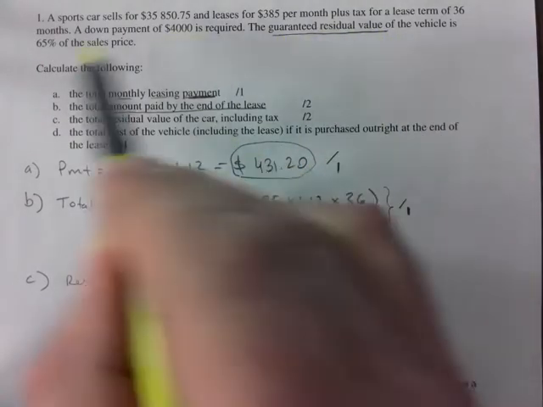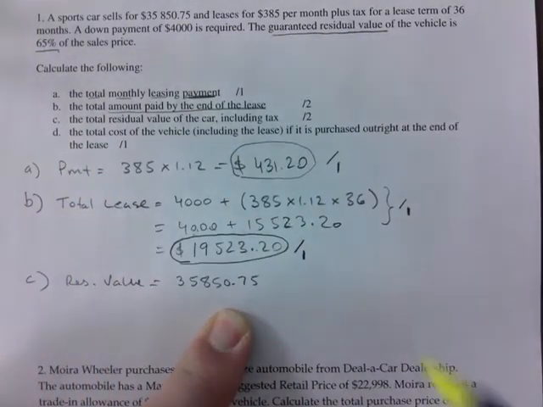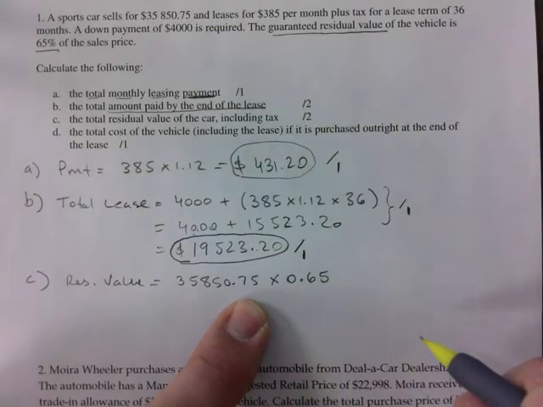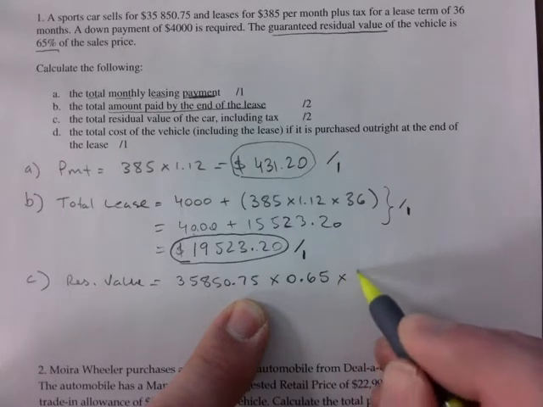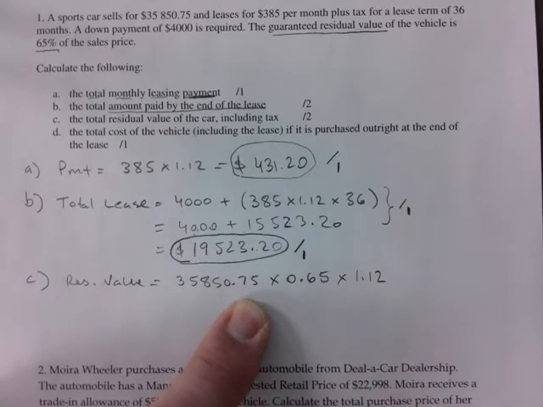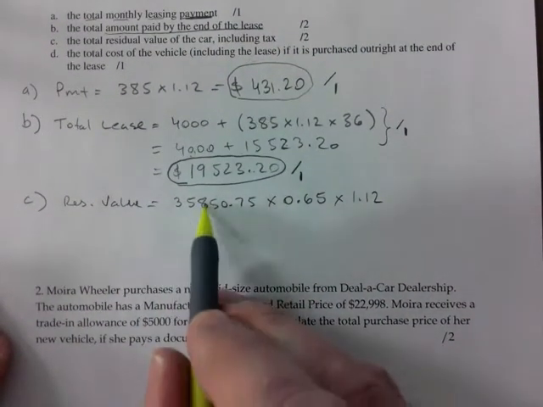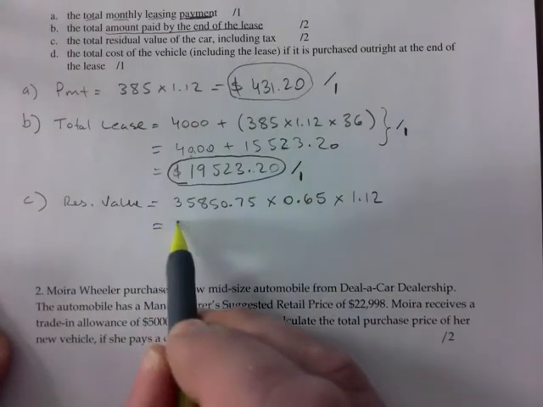When you see that, it's 65% of the sales price. So you need to multiply that by 0.65 to get 65% of the original. And then that answer needs to be multiplied by 1.12. Let me just get this up here. Right, so it's basically a chain like that.